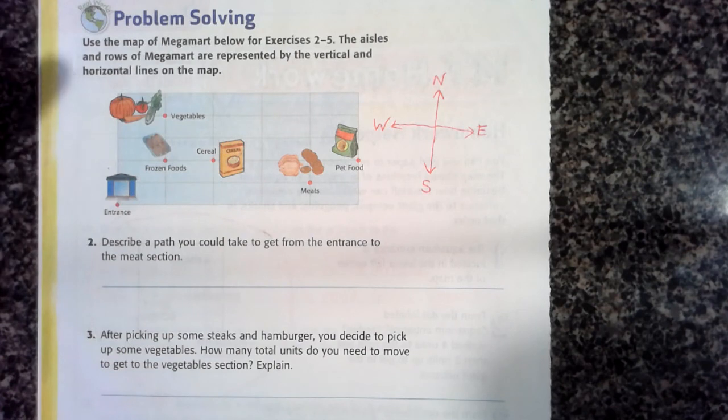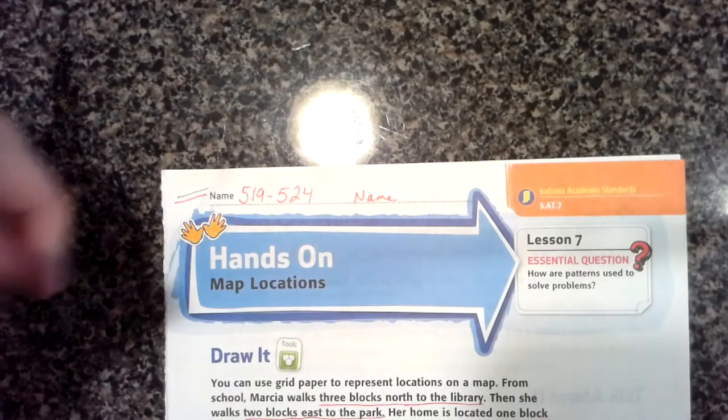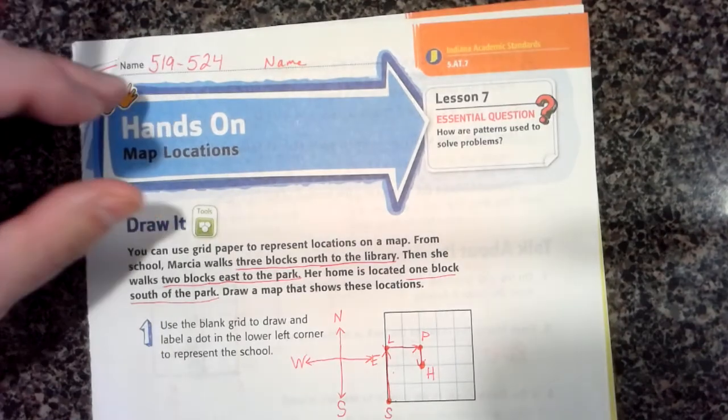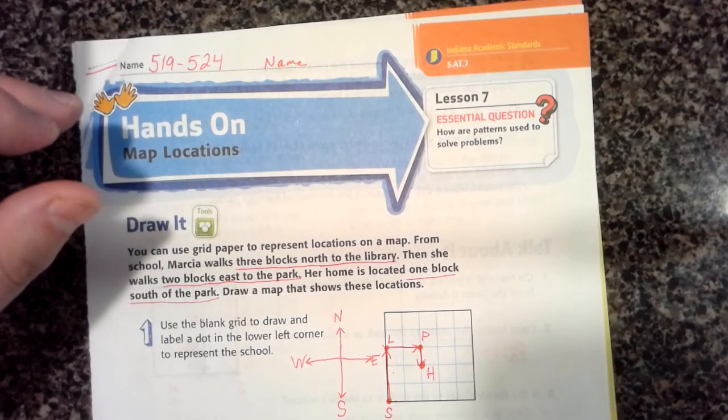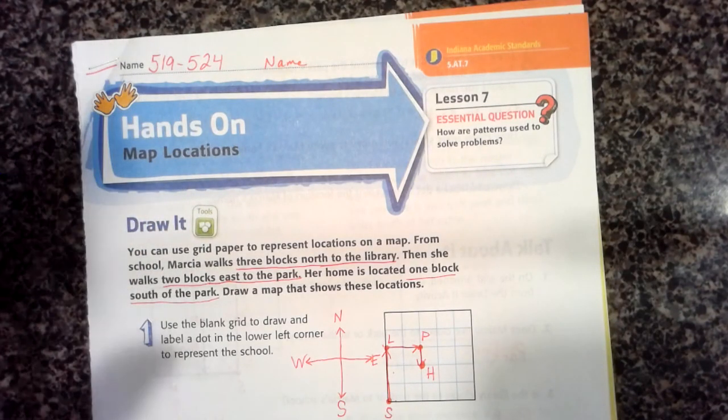When you're finished, make sure your name's on it, your staple's on it, and turn it all in to the math box. Thank you guys. If you have any questions, again, raise your hand. As long as you've tried on it, I'll help you.